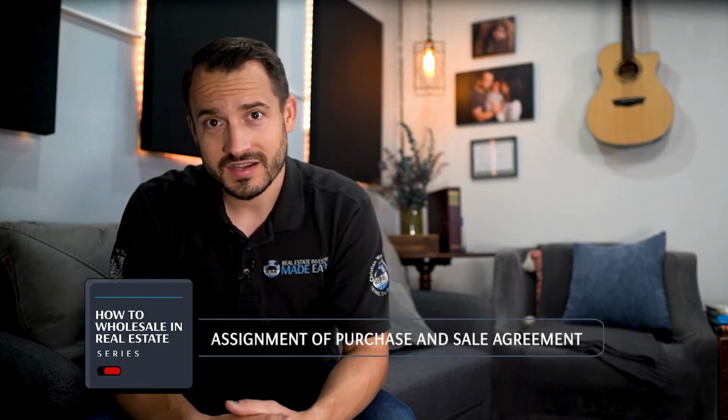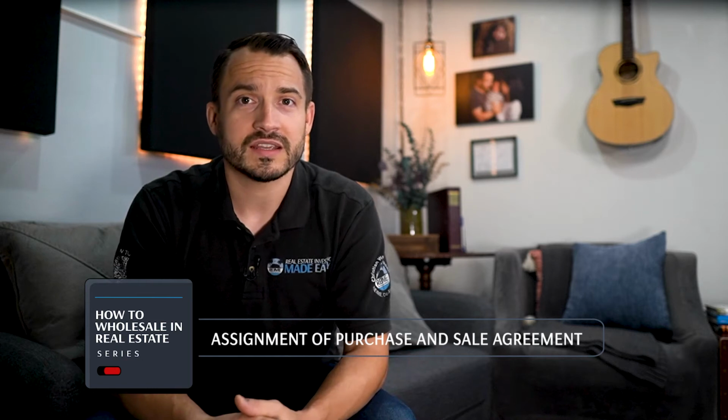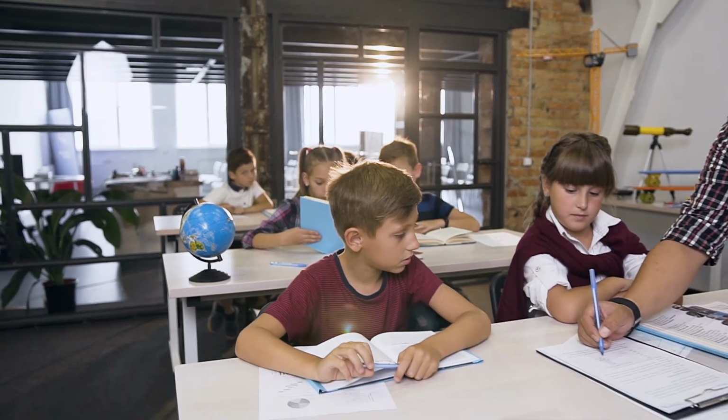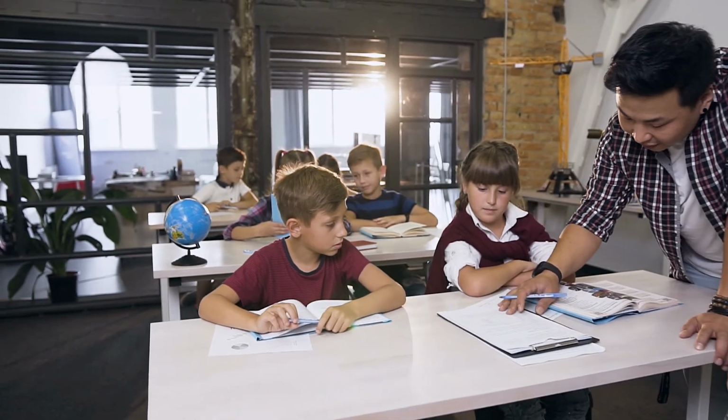Now, here's where the two strategies differ. First, let's talk about wholesaling a property using an assignment agreement. Assigning a purchase and sale agreement is like a teacher with one student in their class who says, "Here, student, I've assigned you this homework to complete." In this example, as the wholesaler, you're the teacher, and as the rehabber, you're the student.